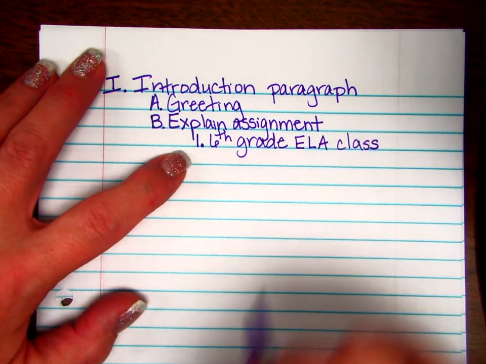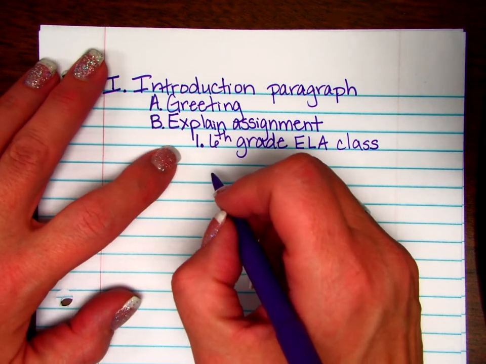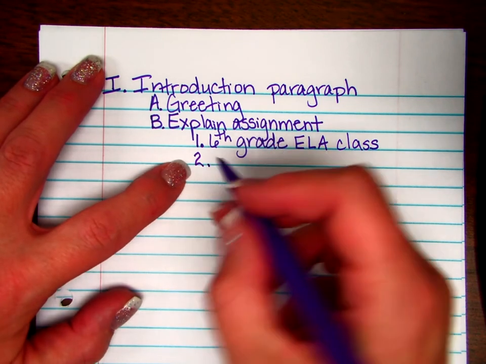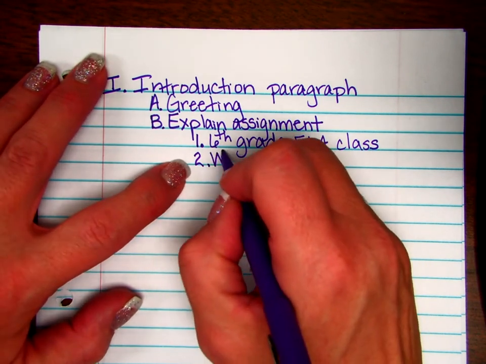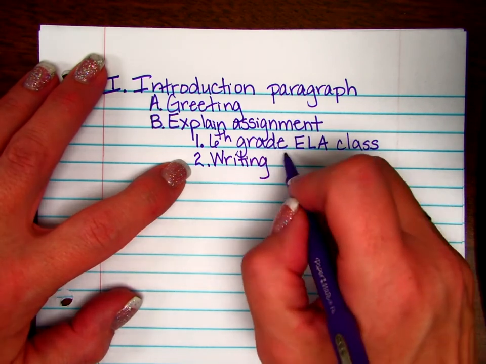So we're going to let them know that in that class you were doing an assignment. The second detail about the assignment, you're going to say that we are writing a friendly letter.